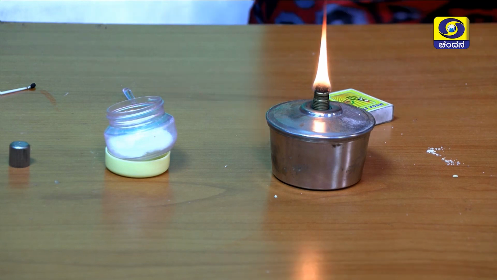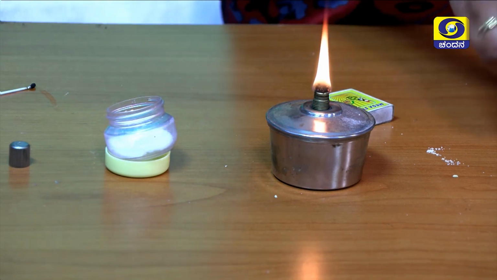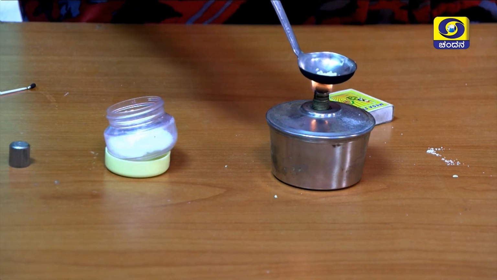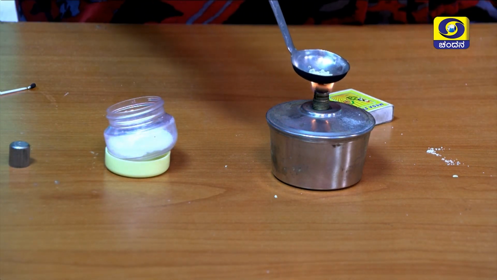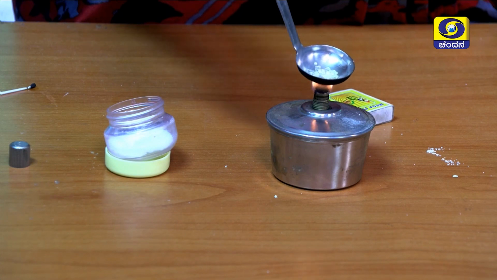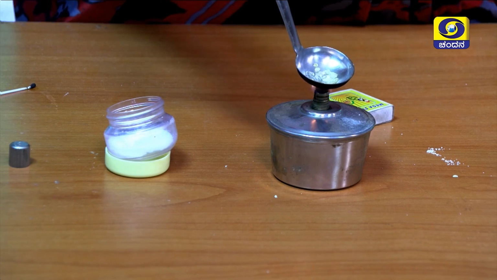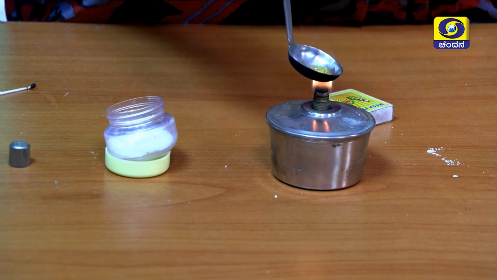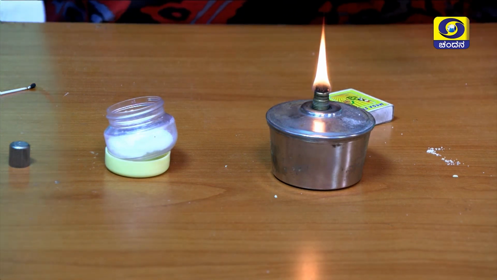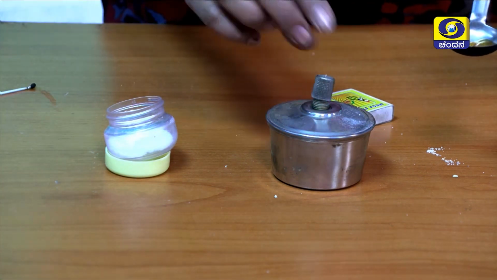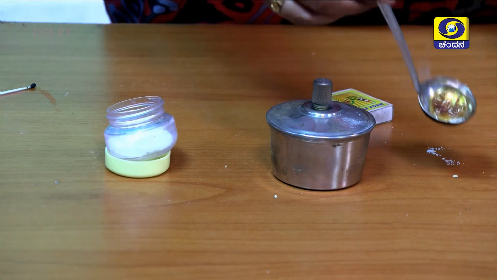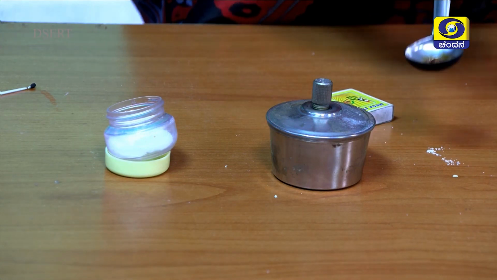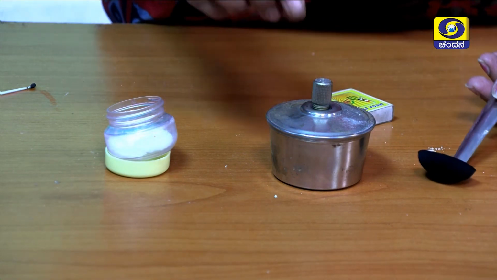Now, let us see if we can melt sugar. See, this is sugar. I think all of you can see here, sugar is melting. The sugar melted with this amount of heat, but you could not melt the salt.